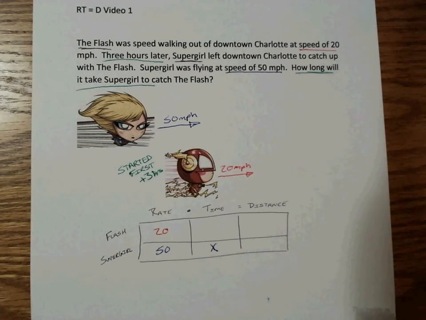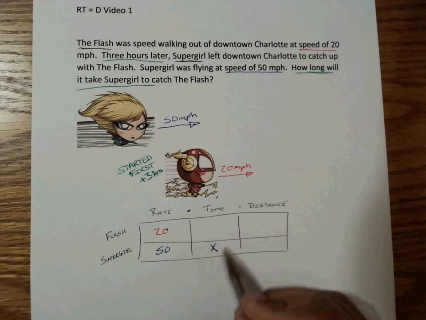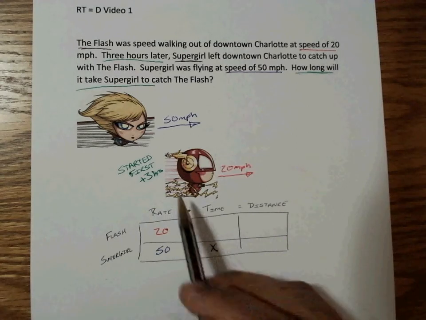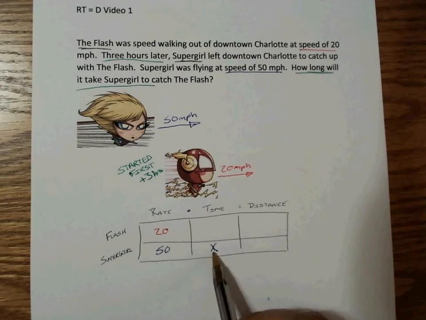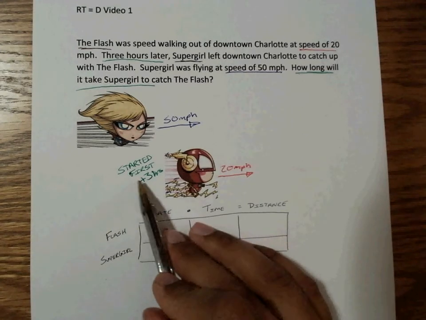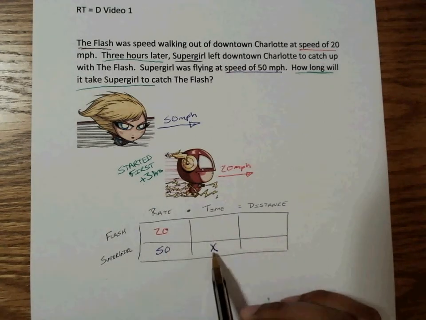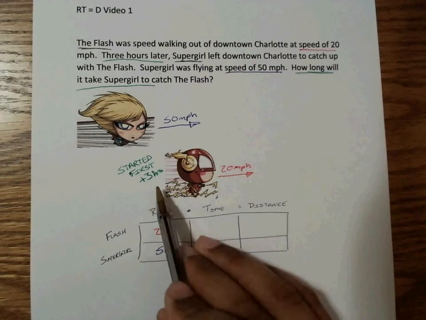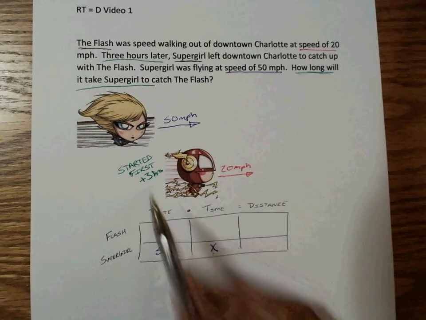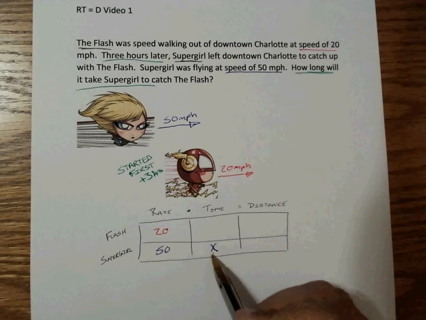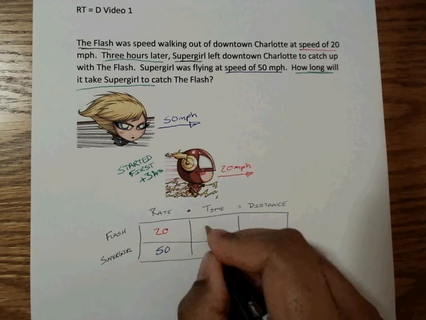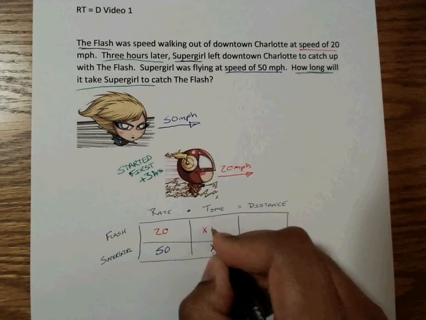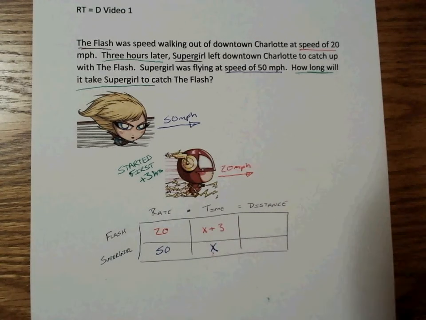But we do know however long Supergirl ran, we know that Flash had an additional 3 hours. So if Supergirl ran for 10 hours, we know since Flash started first, we have to add 3 to it. So that means if Supergirl ran for 10 hours, Flash ran for 13. If Supergirl ran for 100 hours, we know Flash ran for 103. So I'm going to put X plus 3.